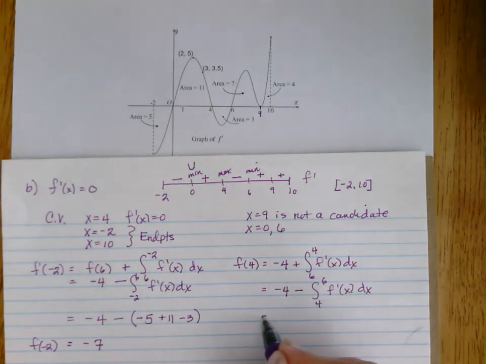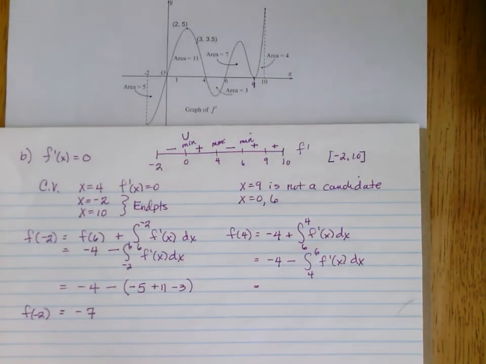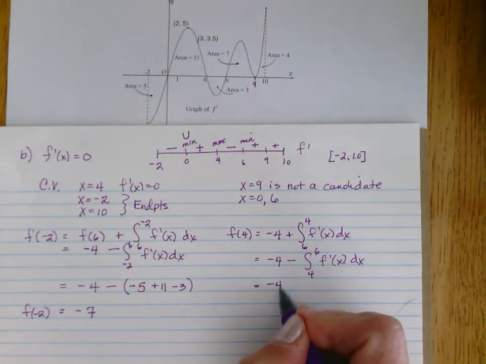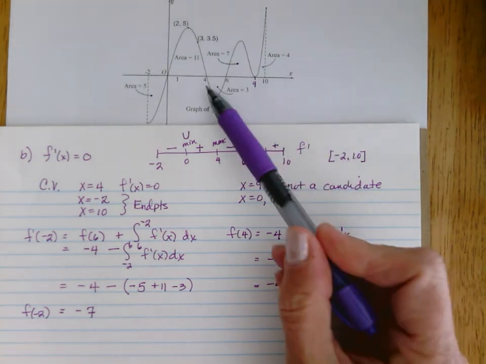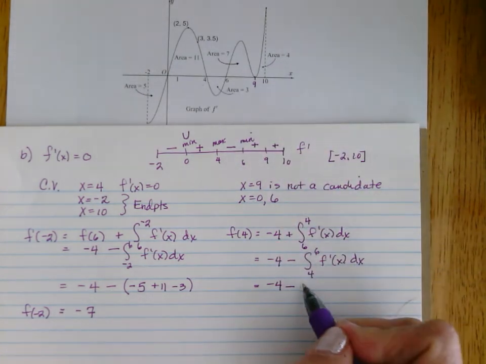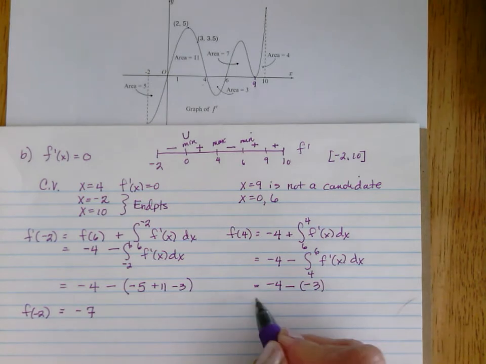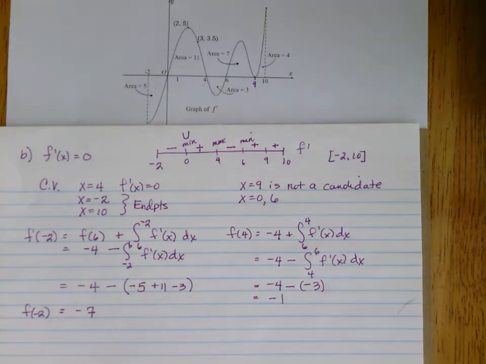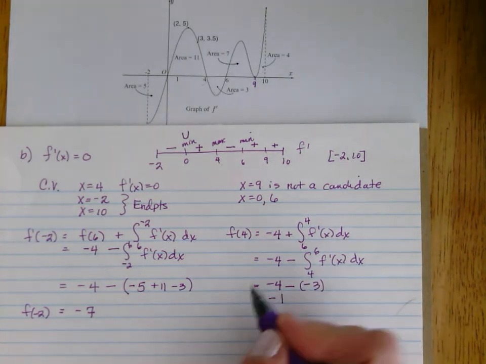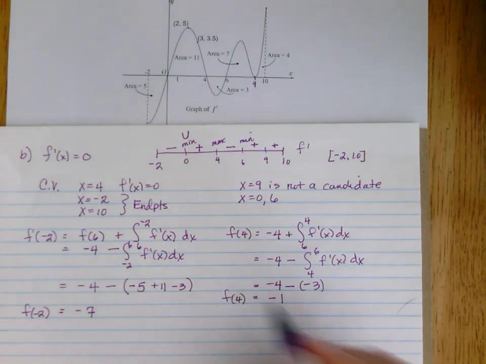And again, it's not necessary to write every single step down. I just want to make sure you know where all these numbers are coming from. So it's going to be -4 minus the area from 4 to 6. That's a -3. So this is -1. So f of 4 is -1.